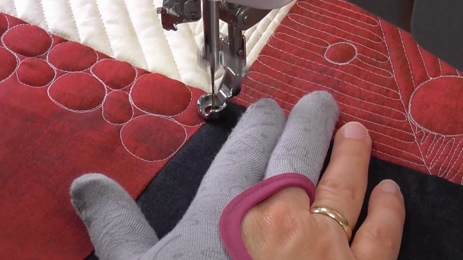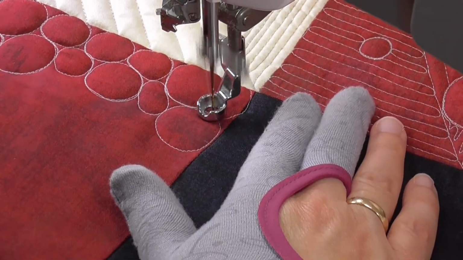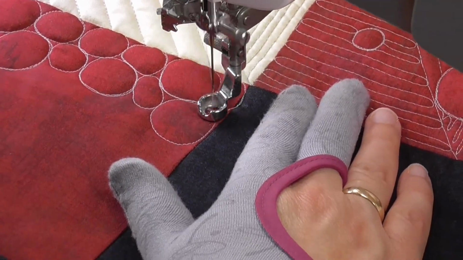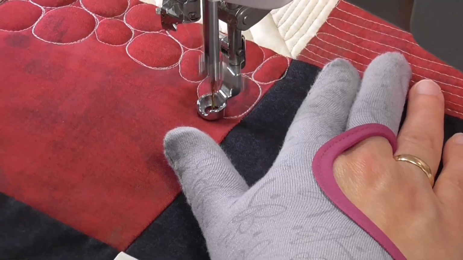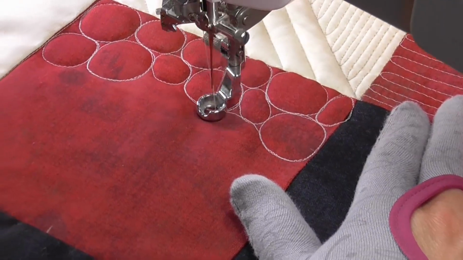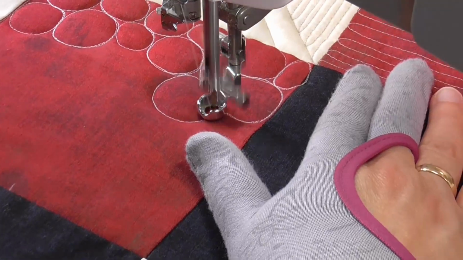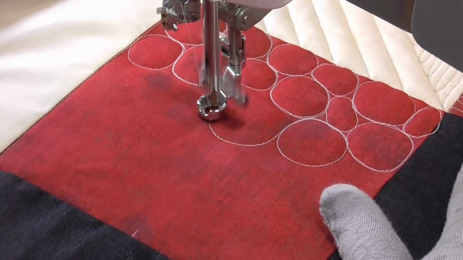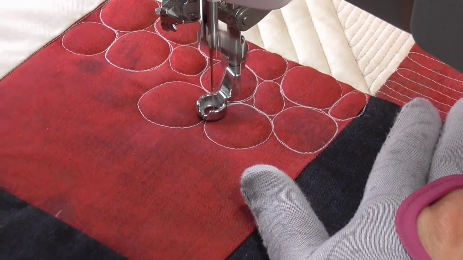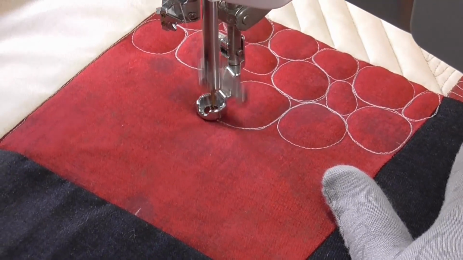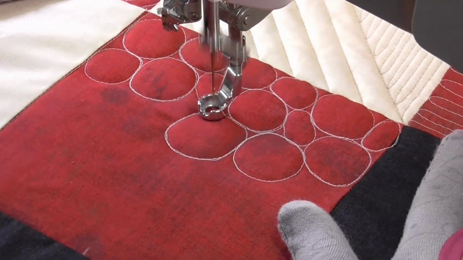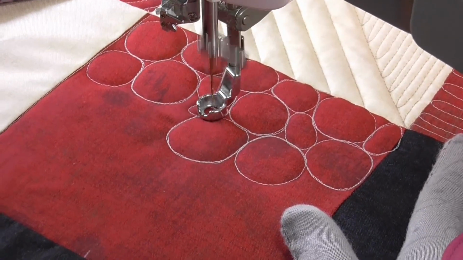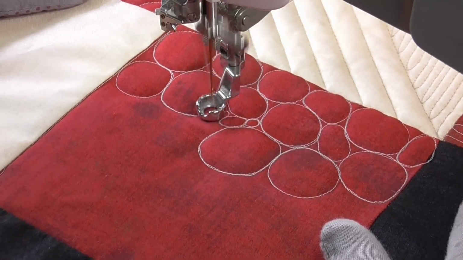I'm using wool batting. It's extremely fluffy, and that means if I'm quilting such large pebbles, I will have a large section of the batting popping up. Here I have no choice, I have to add some small ones.